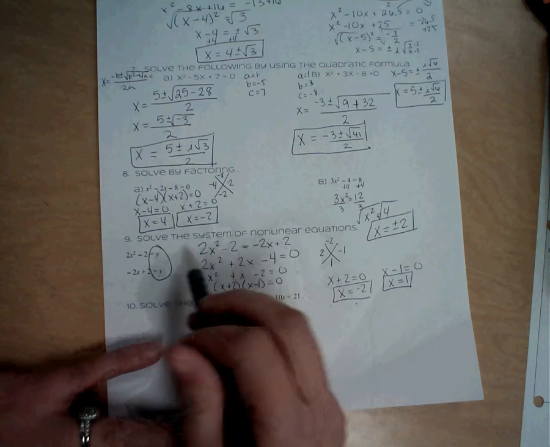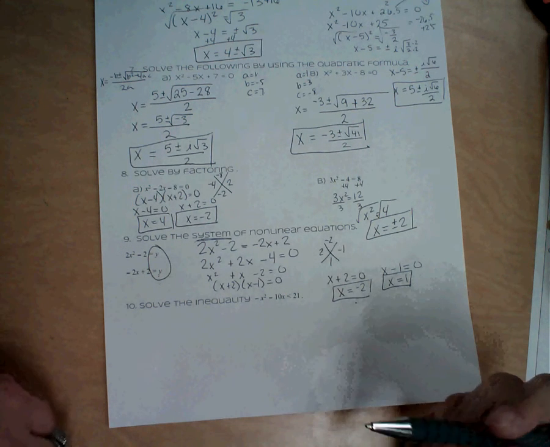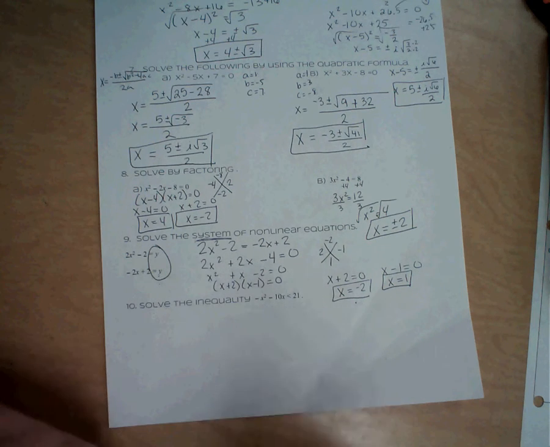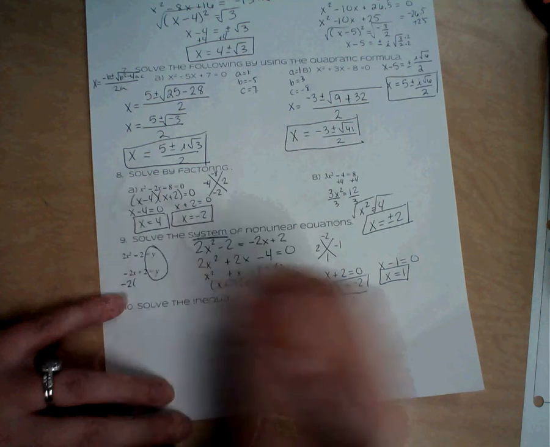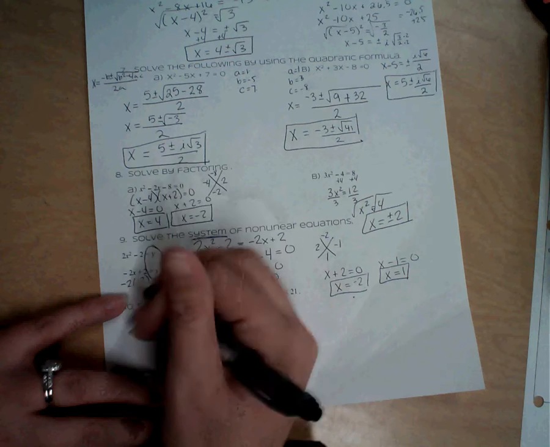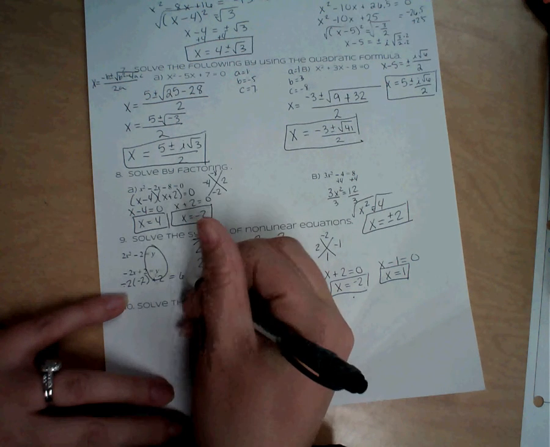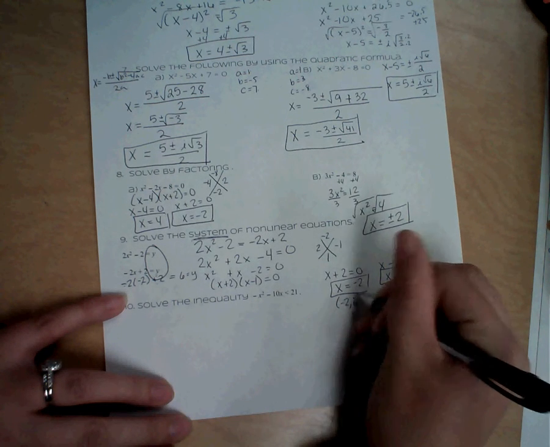Now this is a system, so these are going to intersect at actual points. So I also need to find the y values for those. I can plug these numbers into either equation. I will have two answers here. So negative 2 times negative 2 plus 2 equals, negative 2 times negative 2 is 4. 4 plus 2 is 6, so that is my first y value. So negative 2, 6 is one point where they will intersect.